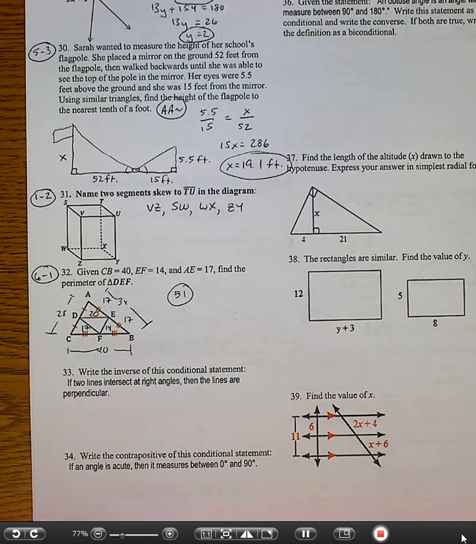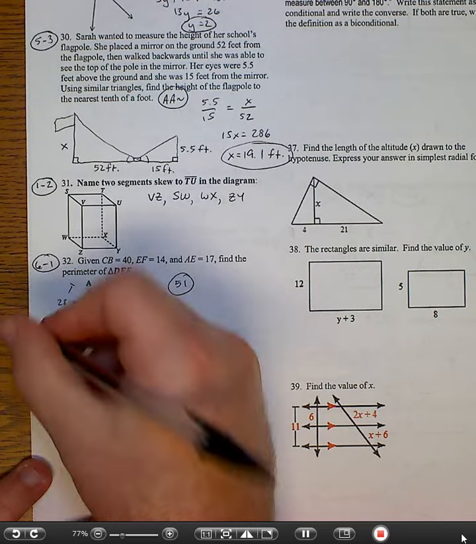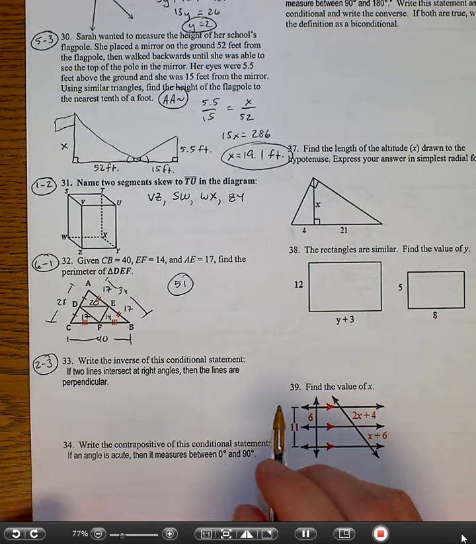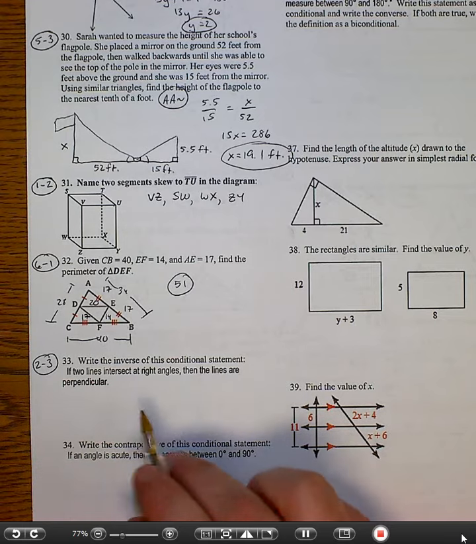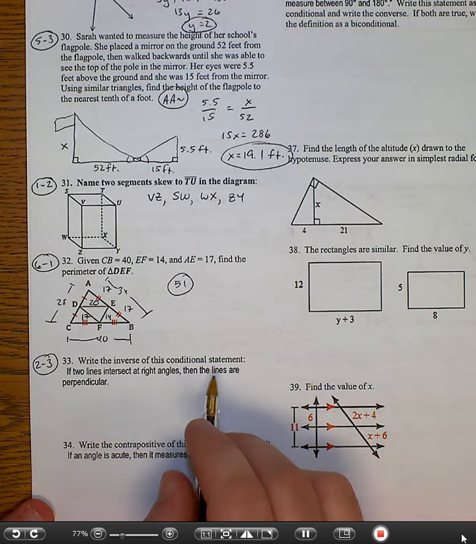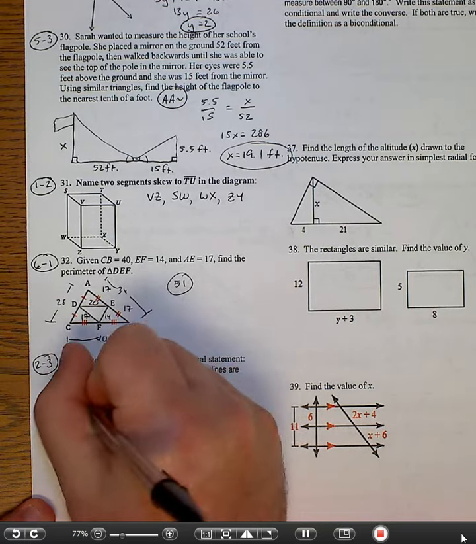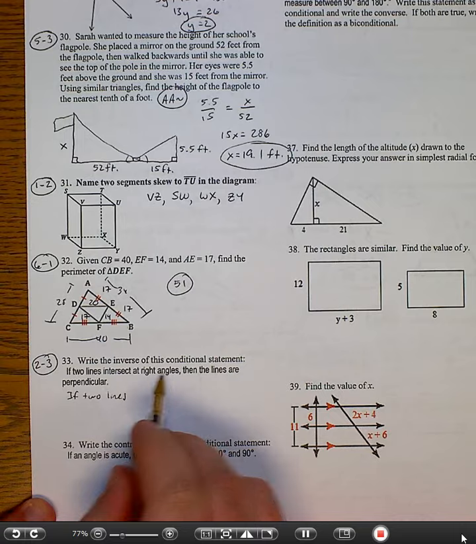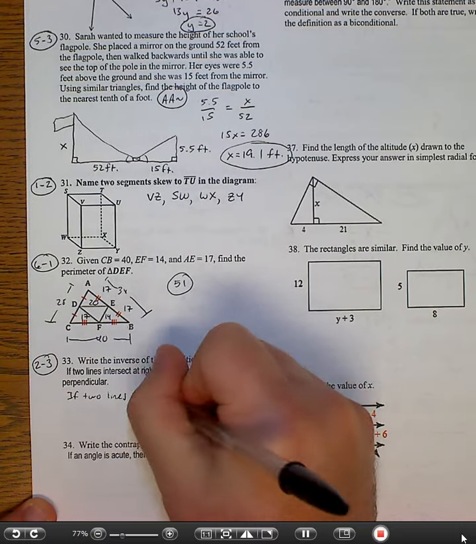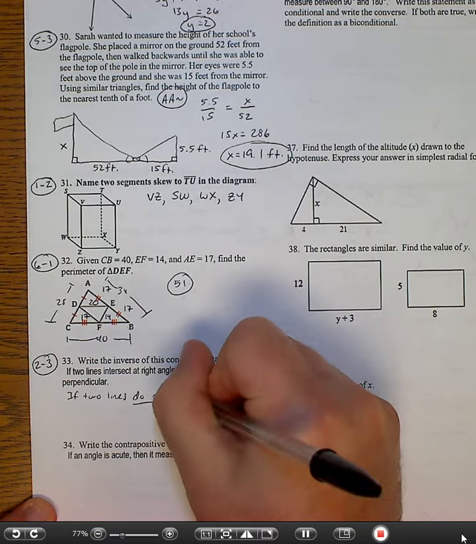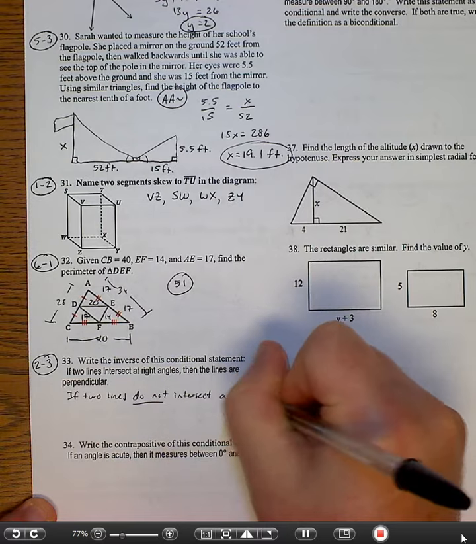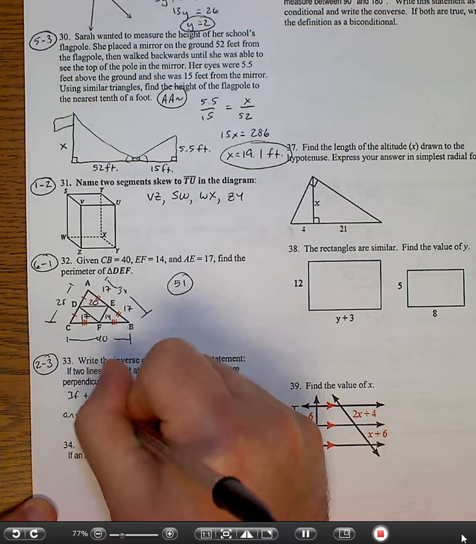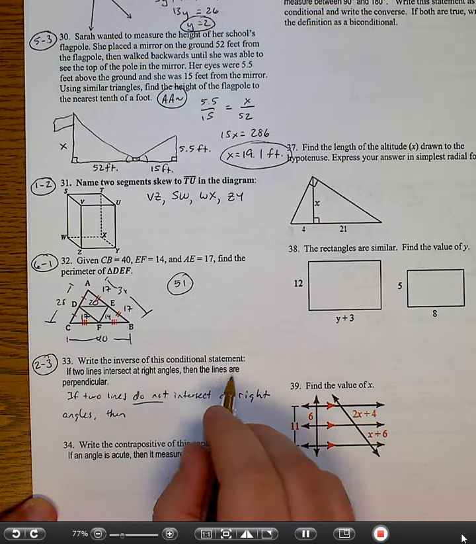Write the inverse of this conditional statement. Inverses were Unit 2, Lesson 3. Inverse just negates both the beginning and the end, or the hypothesis and the conclusion. So, if two lines intersect at right angles, so do not intersect at right angles, then the lines are not perpendicular.